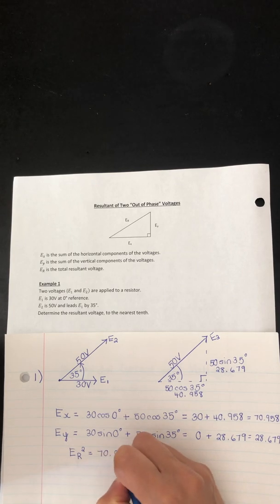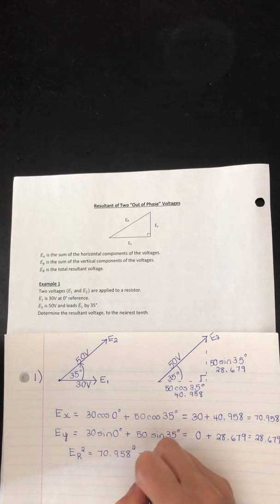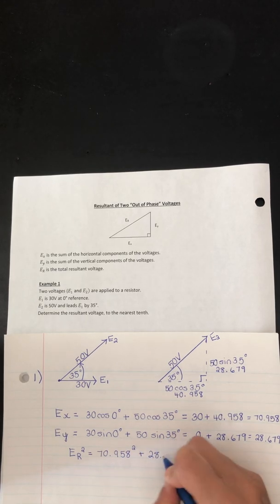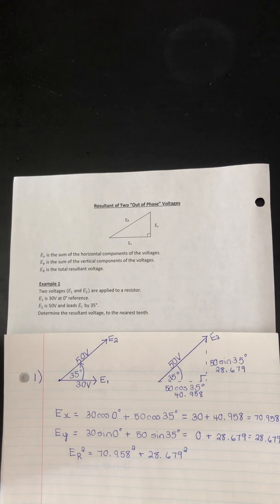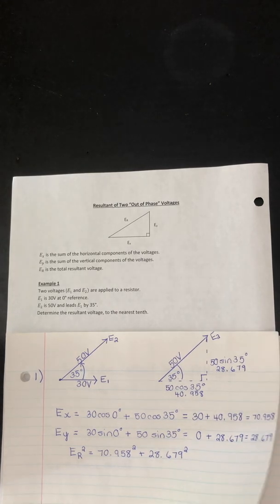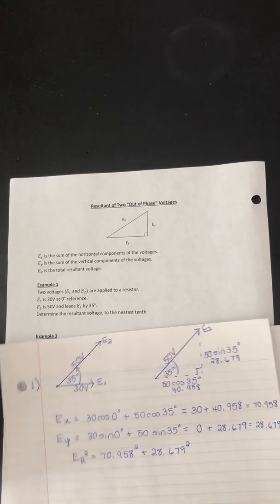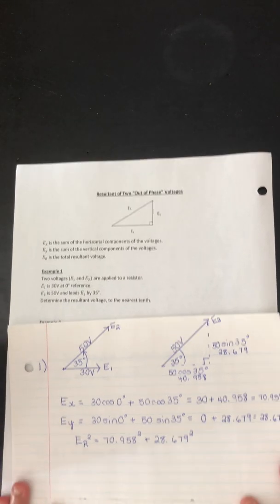So we're going to do 70.958 squared plus 28.679 squared, just like that. Okay, so I'm going to take out my calculator and do that calculation for you. I'm just going to raise this up a little bit.